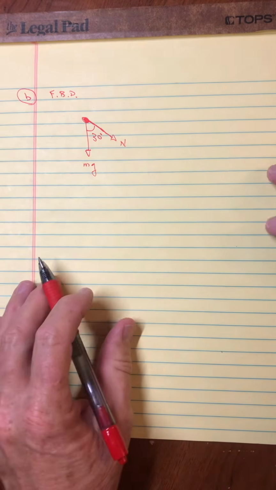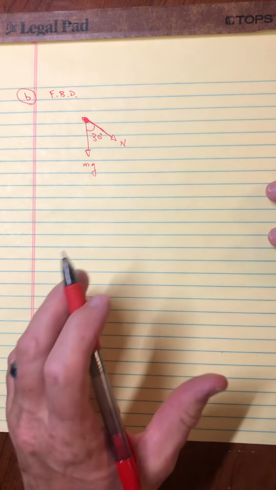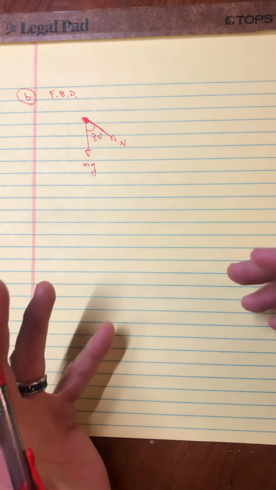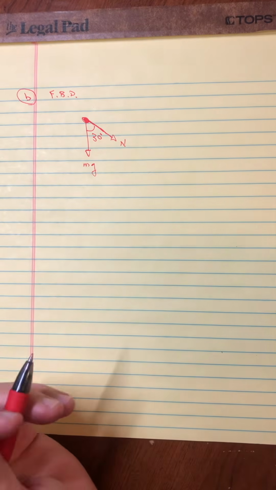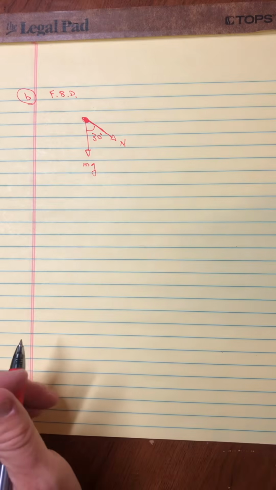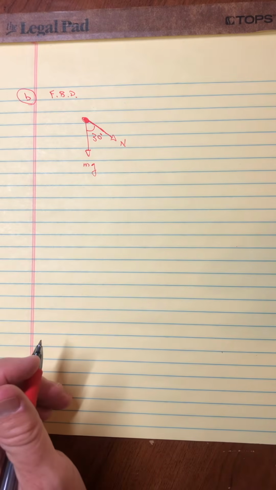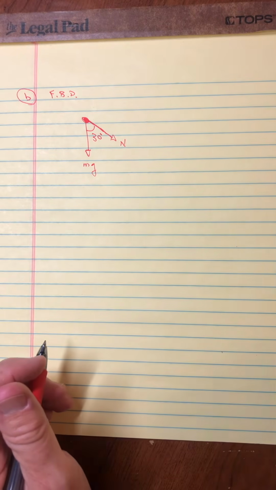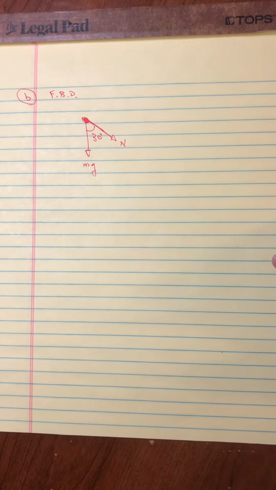Okay, so again, I think we've accomplished step 1 and step 2. Step 1, get a good physical picture of what's going on, and then step 2, I've got this free body diagram.